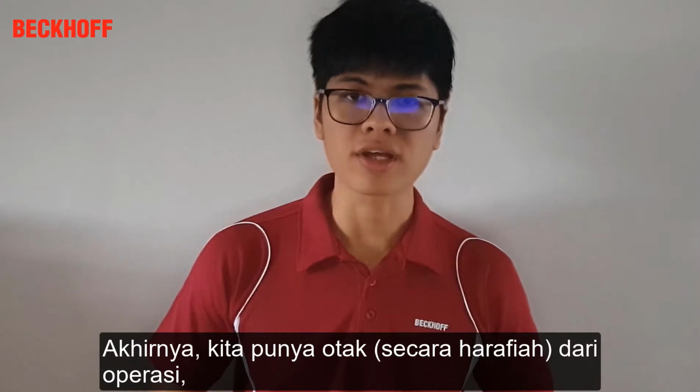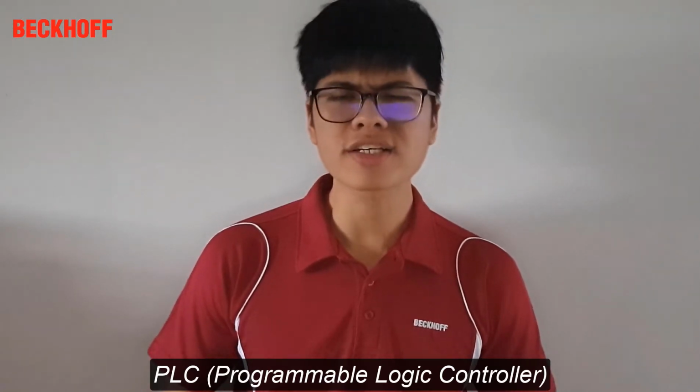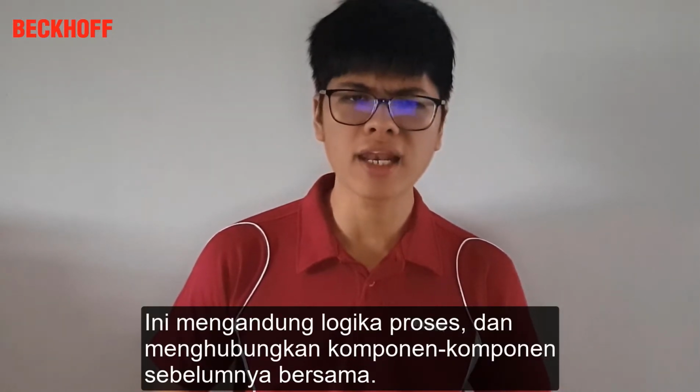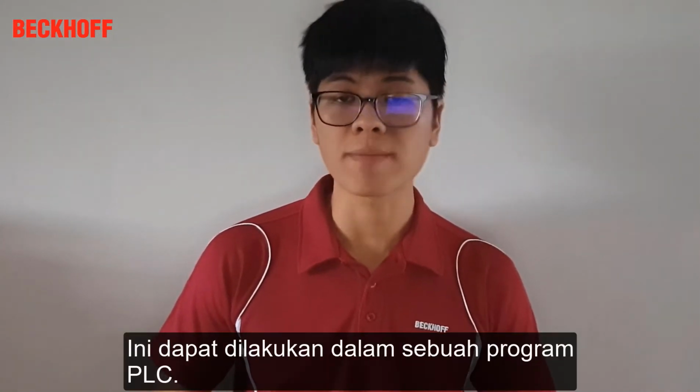Finally, we've got the literal brains of the operation, the programmable logic controller, or PLC. This contains the logic of the process and links the previous components together. Want your motor to move when your temperature sensors reach high temperature? This can be done in the PLC program.